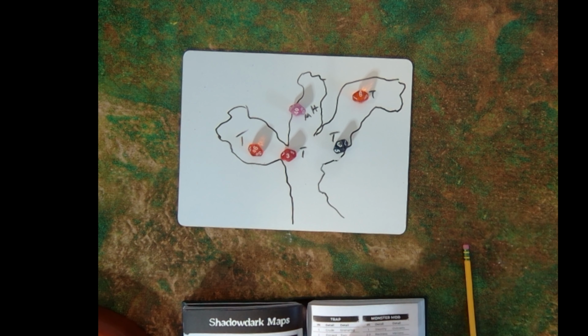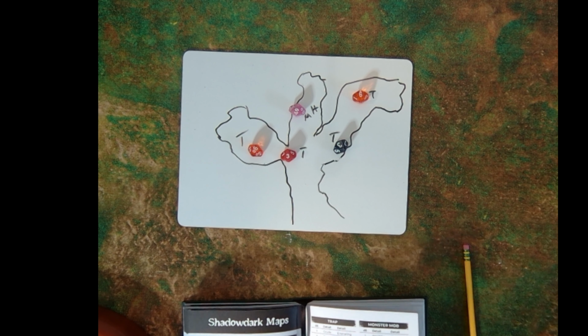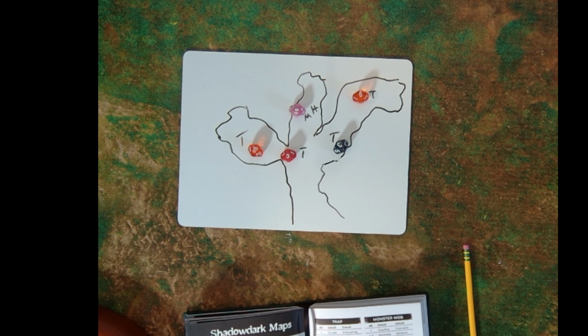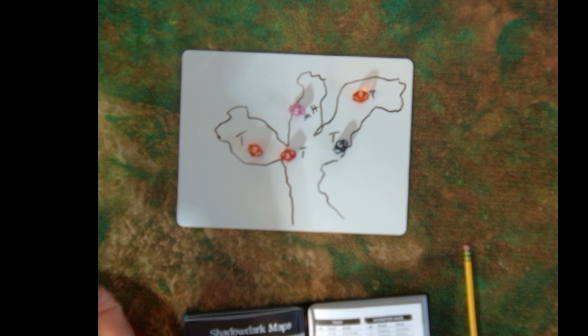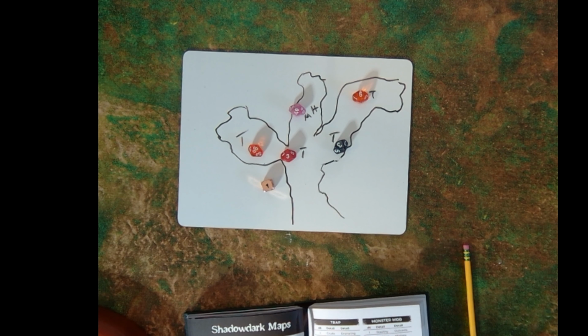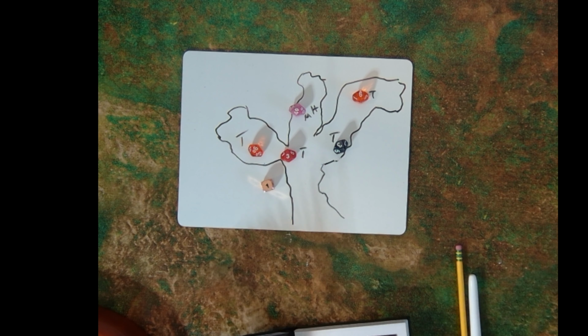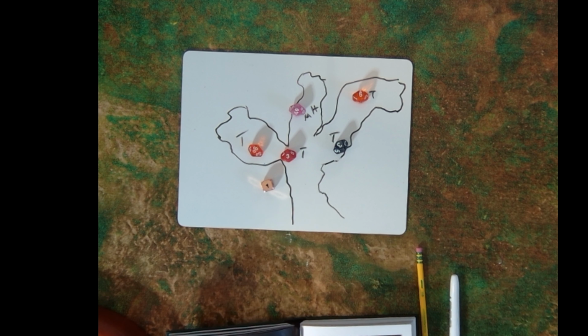So what we would do is we would take a trap. So for the first one, we'll roll that up. So 1d6. Let's see what we get. A number 1. So the trap roll has 2 columns, 2 details.